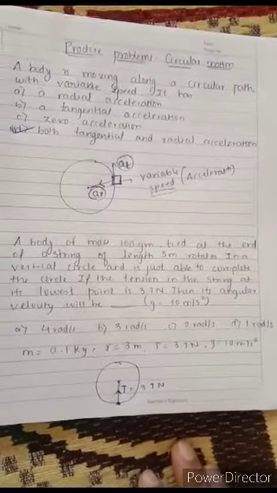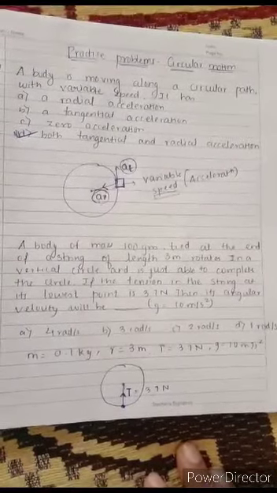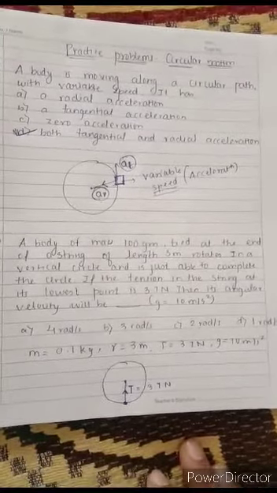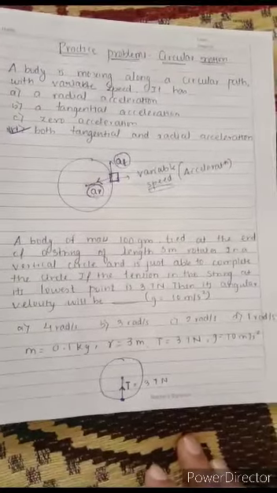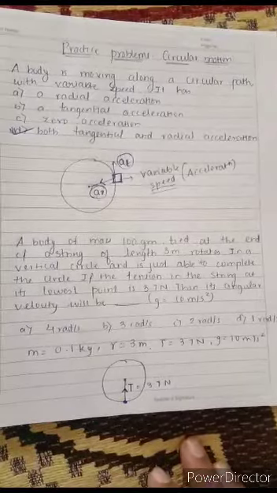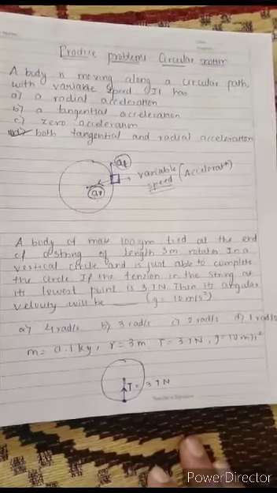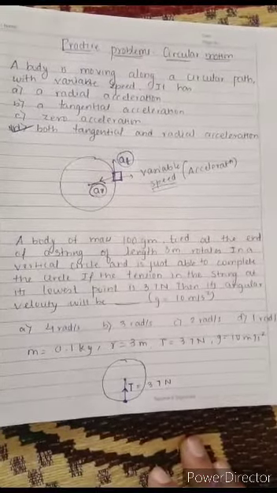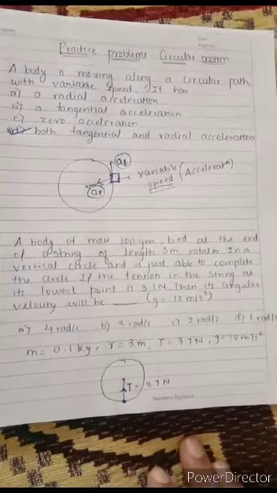Now see, it is quite simple. Angular velocity is omega. Now we have been given tension, we have been given mass, we have been given radius. So now let us see which quantities balance each other.